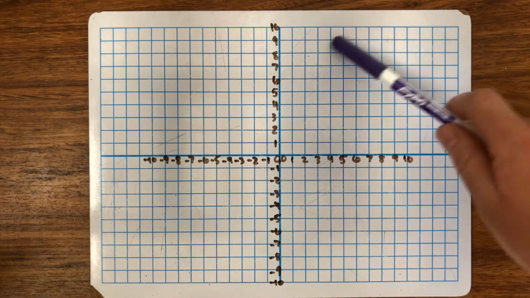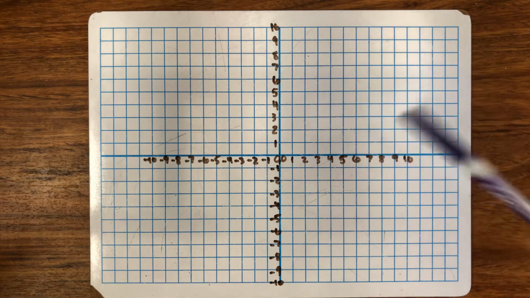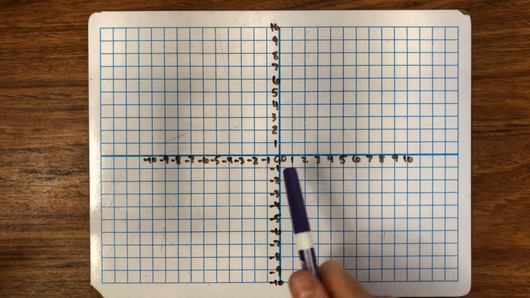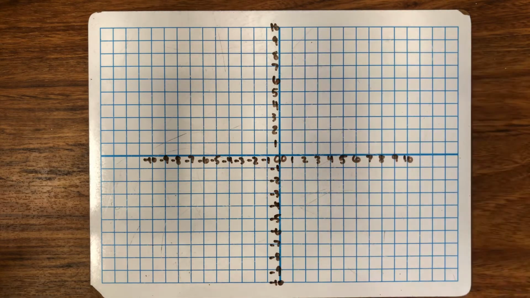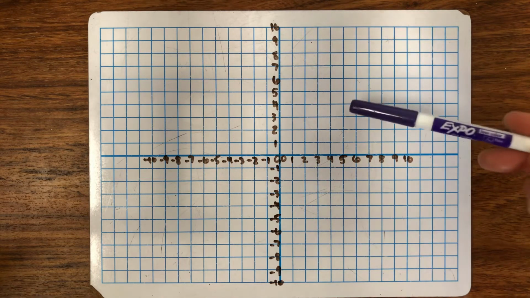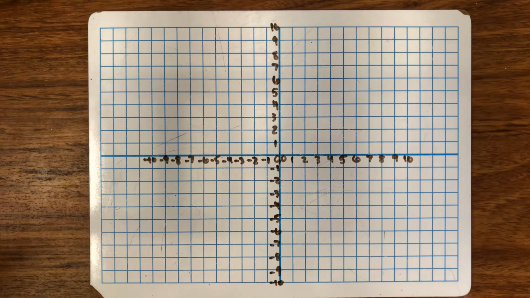So this section right here is the original section that we learned in fifth grade. All right, so it has the positive x and the positives for the y. And what is this quadrant called? Well, this is the first quadrant, or quadrant 1.